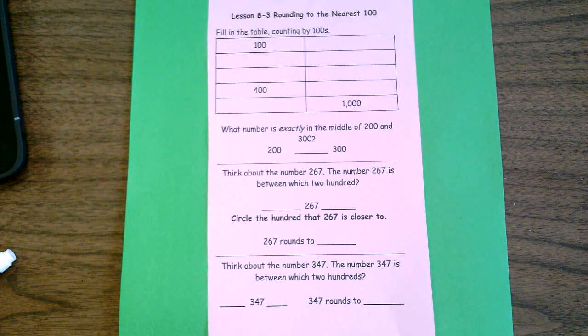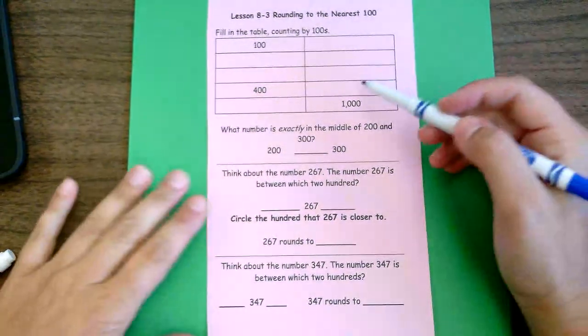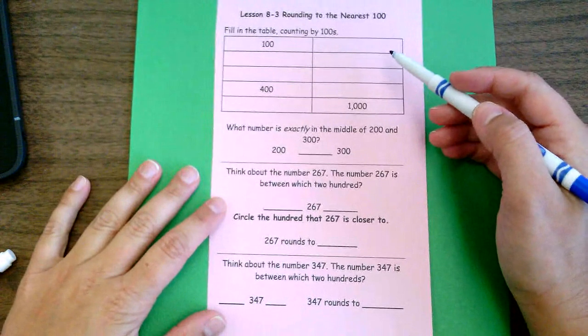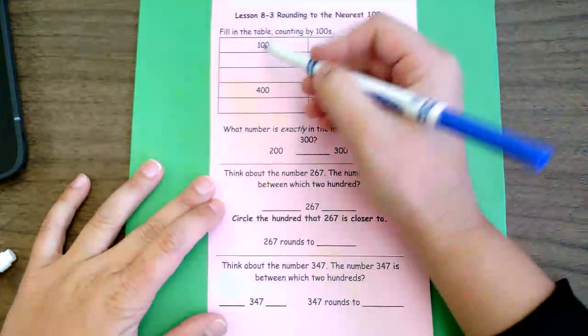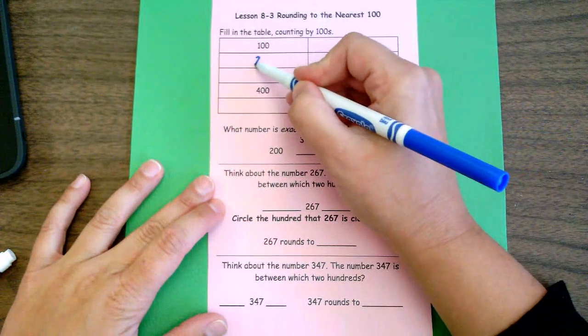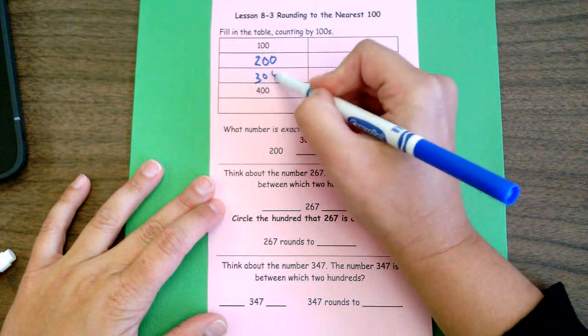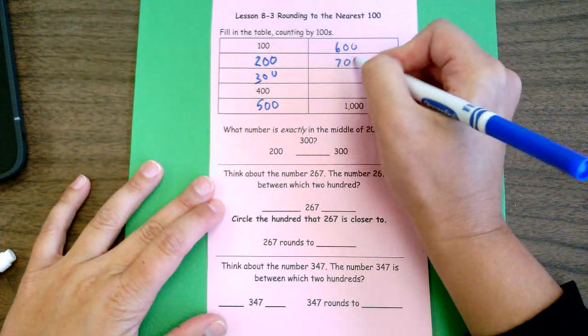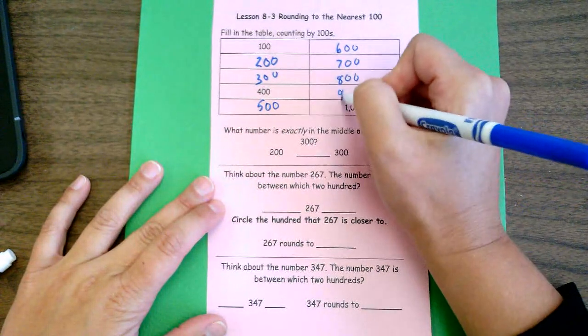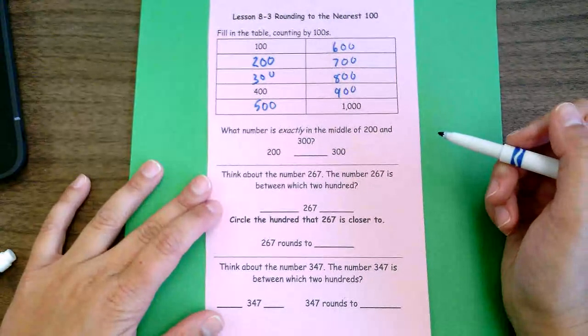Hi, Miss Curdy here, and today for this video we're going to still be working on lesson 8-3, but now we're going to be rounding to the nearest hundreds. So let's go ahead and fill out our chart again, remembering it goes down, and when we fill in our hundreds, this will be a useful tool to help us with rounding.